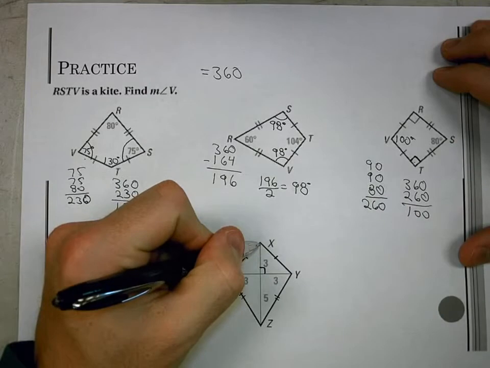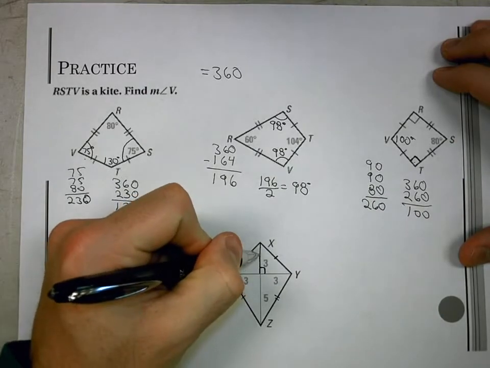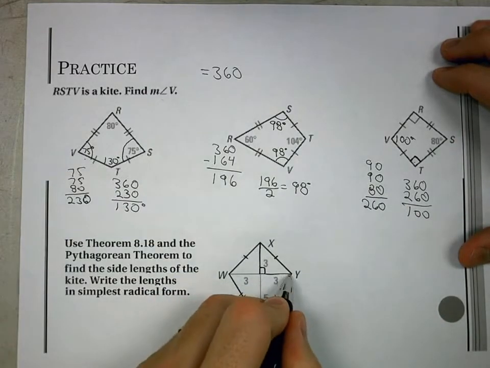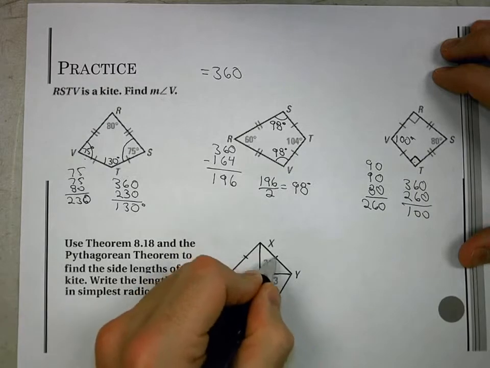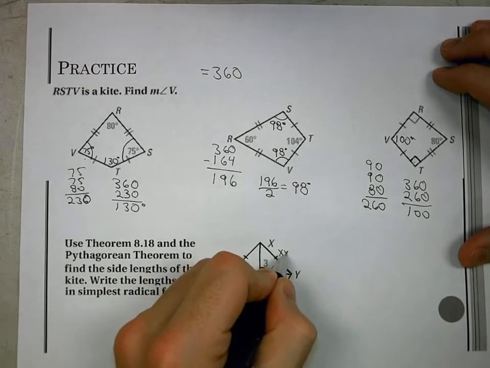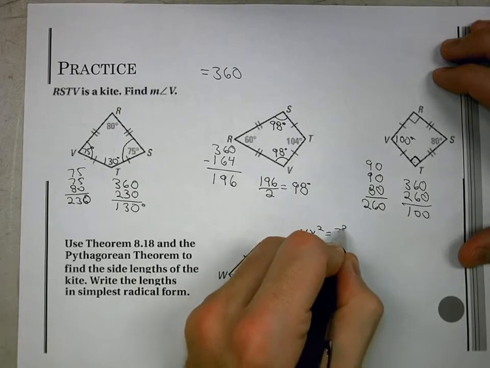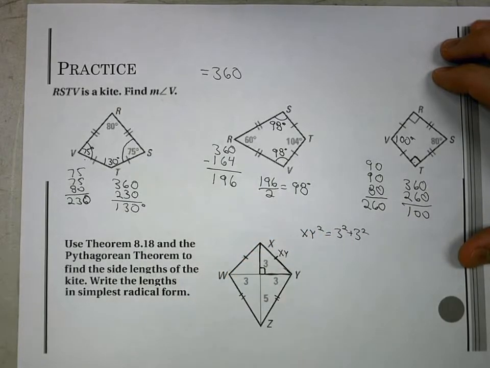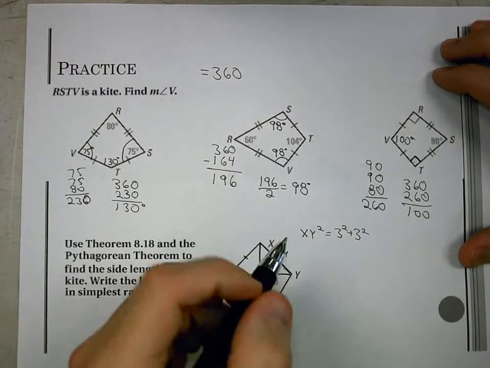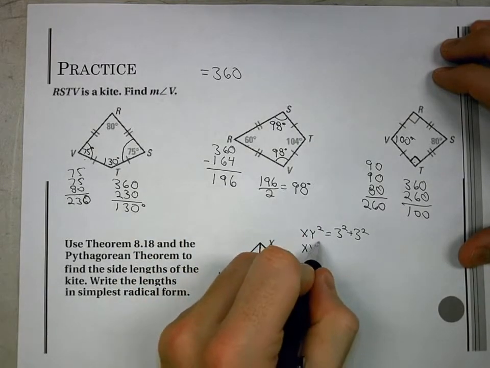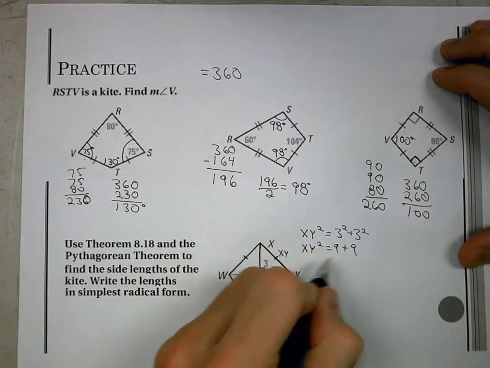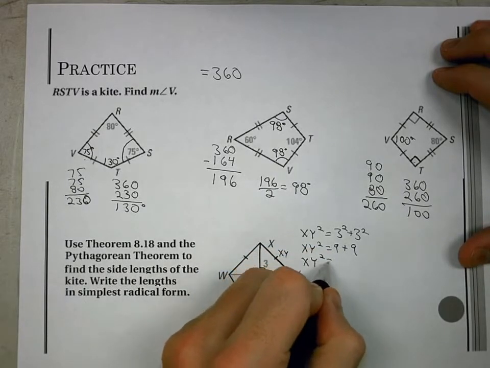So if I look at just XY, I have this triangle that I'm looking for XY. Well, XY squared equals 3 squared plus 3 squared. Hypotenuse squared equals the sum of the lengths squared. XY squared equals 9 plus 9. XY squared equals 18.